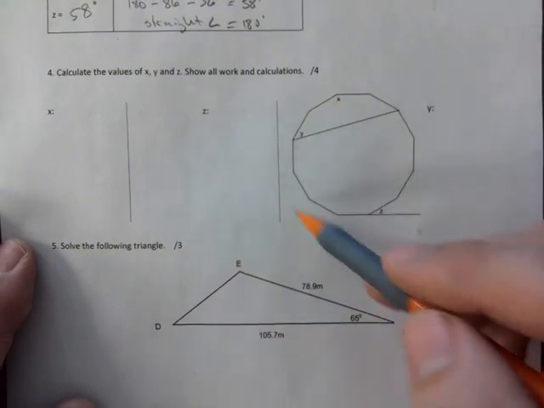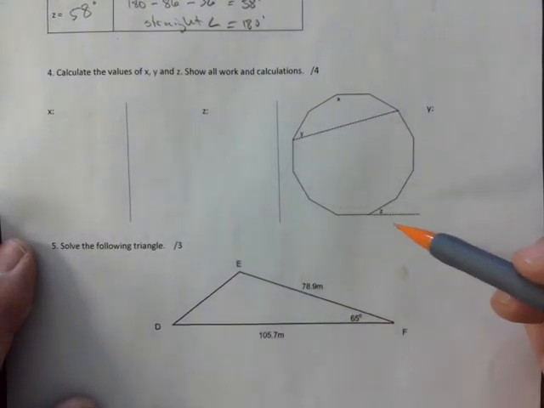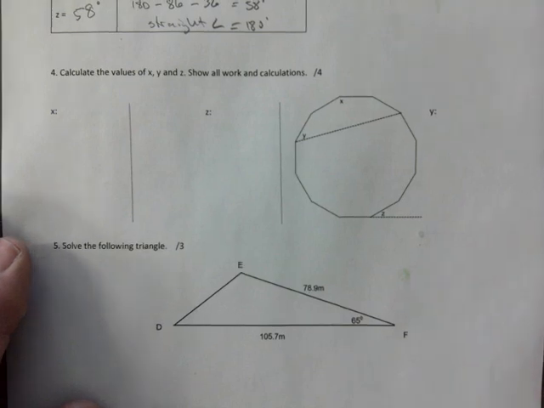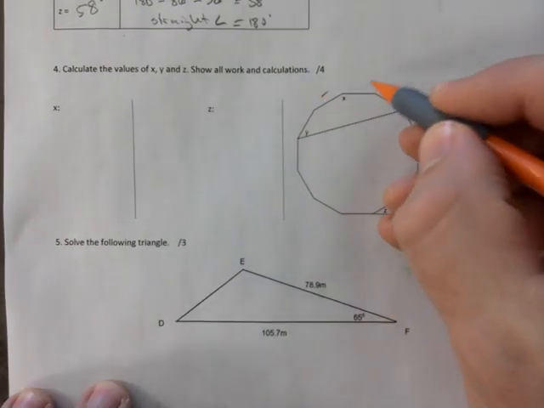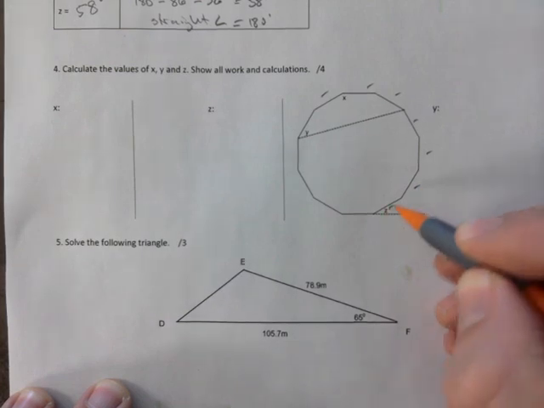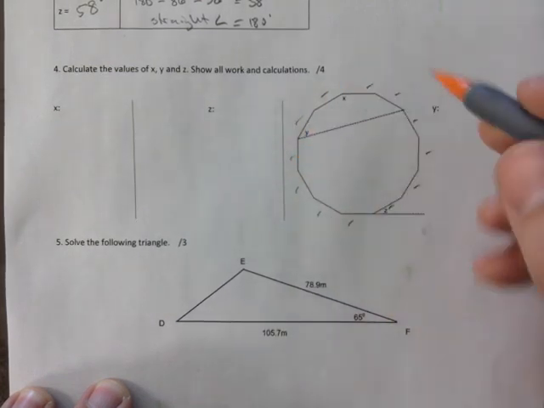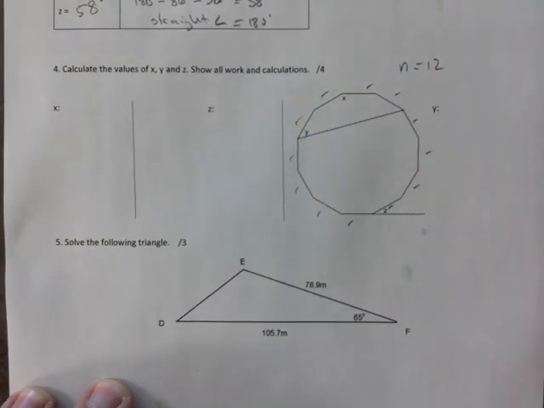Here it is. For something like this, what's the first thing you need to find when it's a polygon? Find the interior, well, number of sides. Yes, that's right. Number of sides, and then find the interior angles of that thing, right? So 1, 2, 3, 4, 5, 6, 7, 8, 9, 10, 11, 12, right? So n is equal to 12.